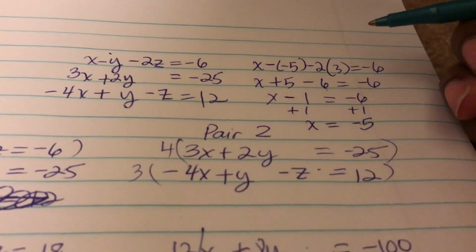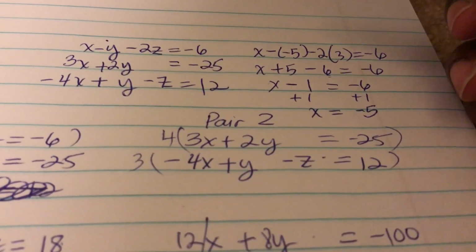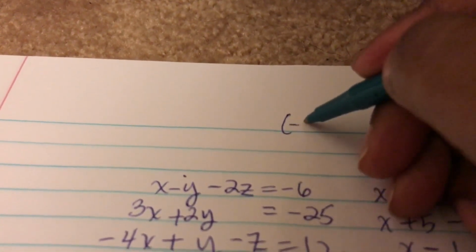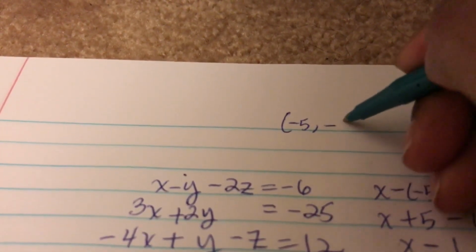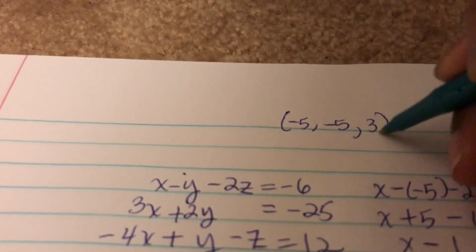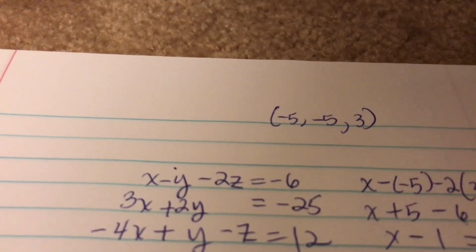So now that you know that x is equal to negative 5, you go ahead and write your final answer in coordinates. So x is negative 5, y was also negative 5, and z was 3. That's your final answer. Thank you.